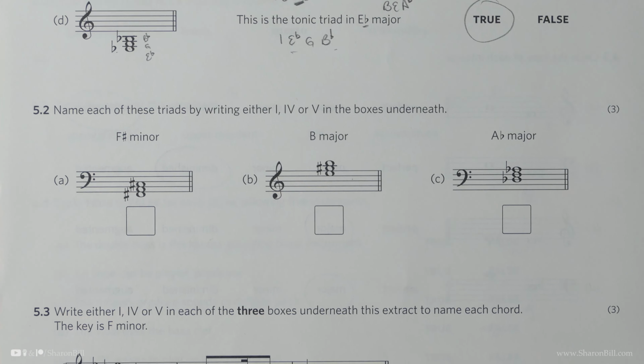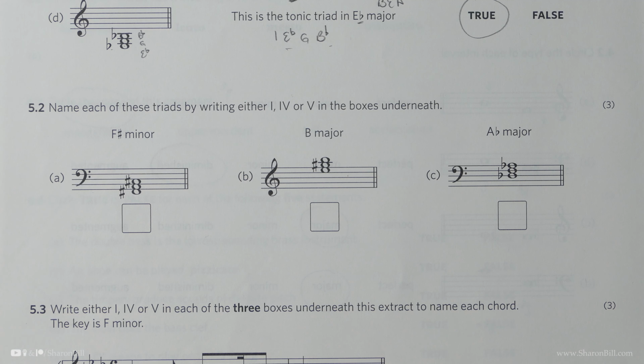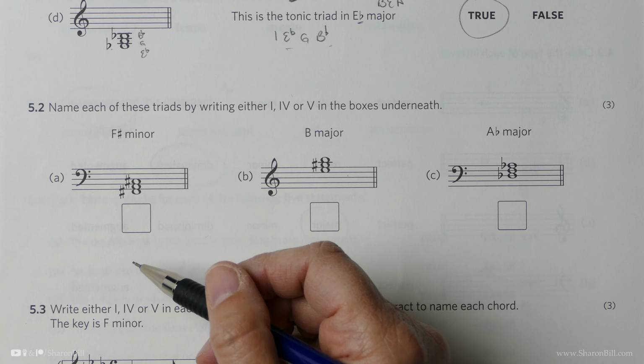Now we have the same process of thought, but now we need to name these chords.